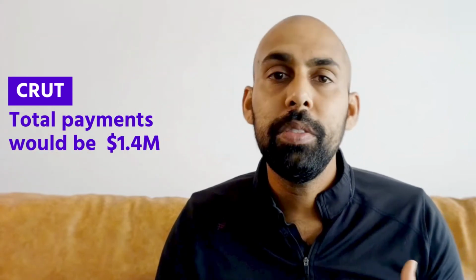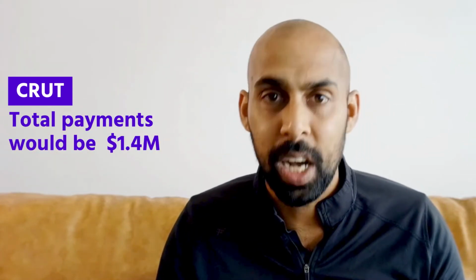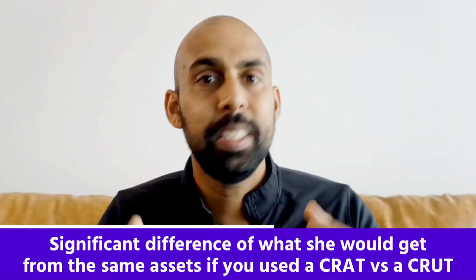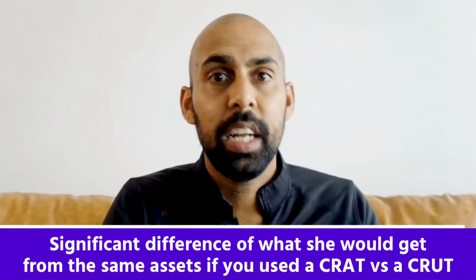Now, that number changes every year based on the value of the trust assets. It's not a fixed amount like a CRAT. So over the course of her 20-year CRUT, assuming normal growth rates of the investments, Erica would probably receive about $1.4 million. As you can see, it's a significant difference of what she would get from the same assets if she used a CRAT versus a CRUT.